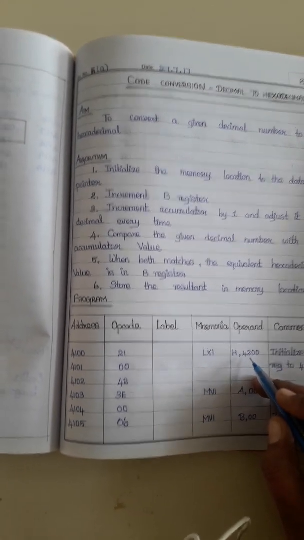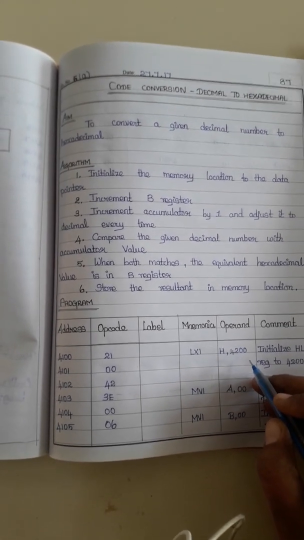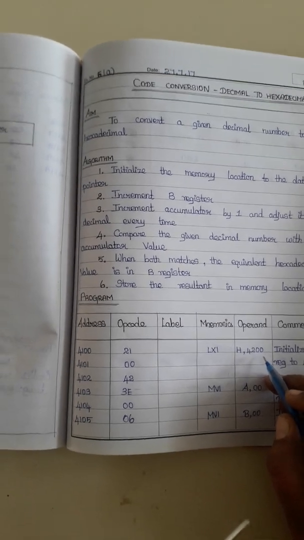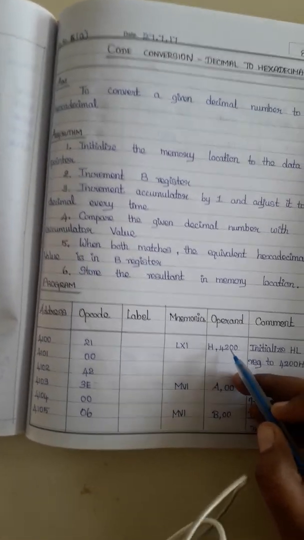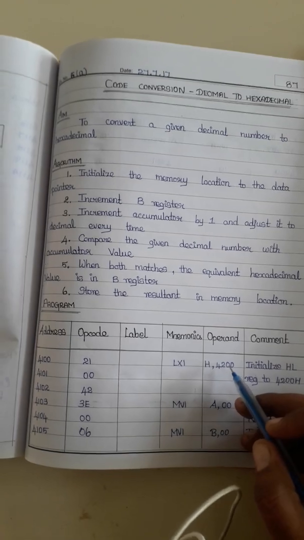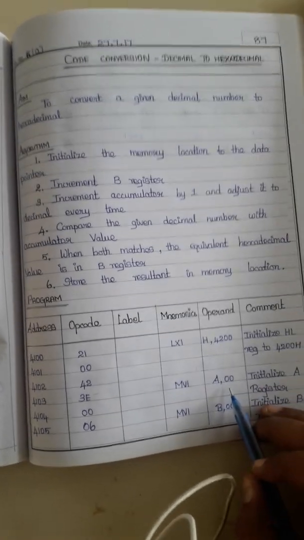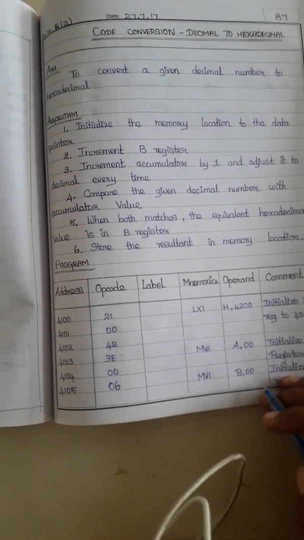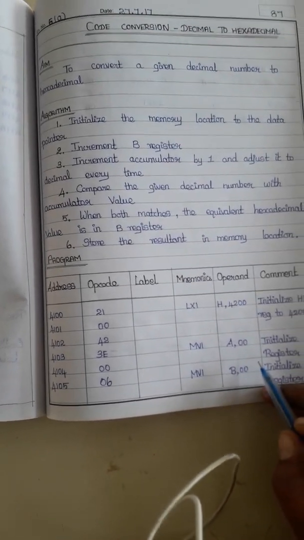Here we are going to give decimal data in this location 4200. This is the decimal input we are going to give in location 4200. Then we are initializing the A register as 00 and the B register as 00. That means we are clearing the A and B registers.